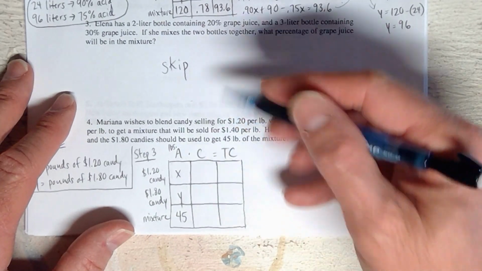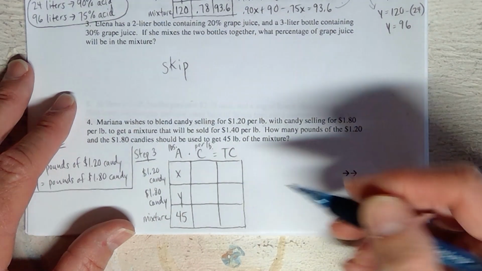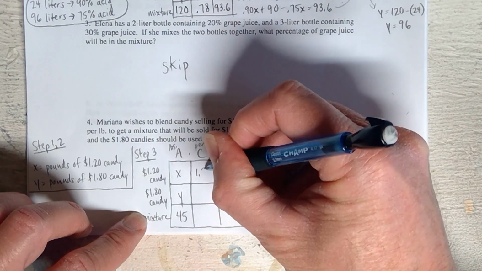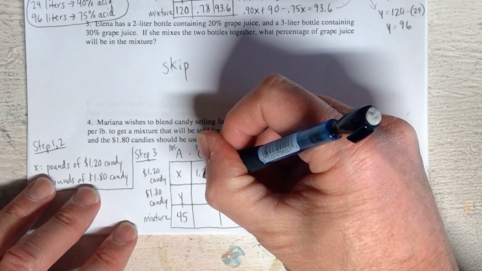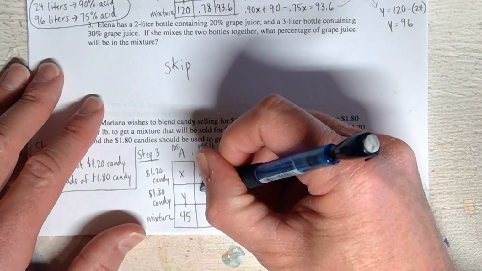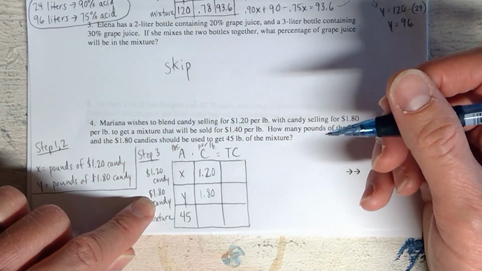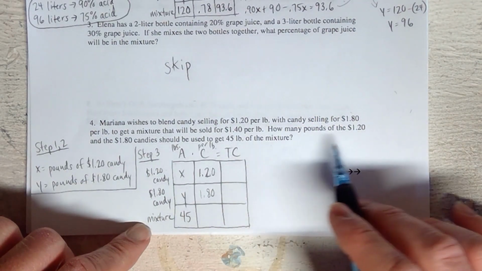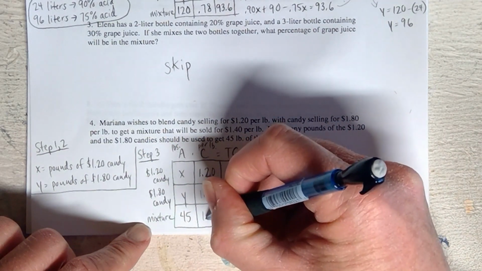The second column is the cost per. Okay, so this is what? This is per pound. Okay, so do we know the cost per pound of each one of these things? Yes, we do. We know that this is $1.20. Okay, you don't have to put the dollar sign in there. That's something that, again, you only need to do the units of measurement normally at the end of the problem. So 1.20, 1.80. Okay, that's the cost per pound of these two types of candies. And then the cost per pound in the mixture is going to be, it says here a mixture will be sold for $1.40. So that's going to be 1.40.